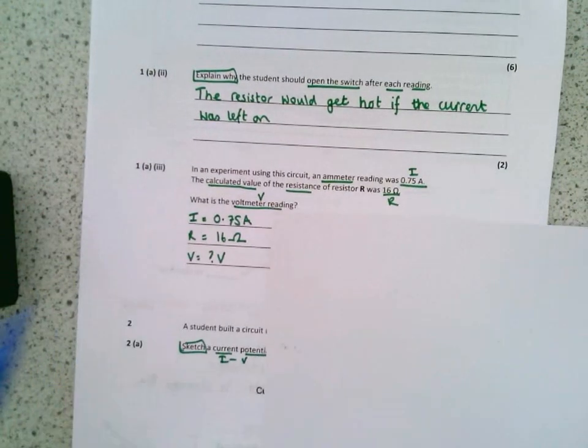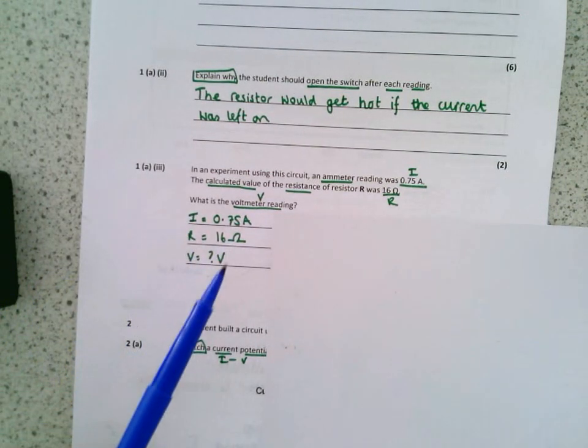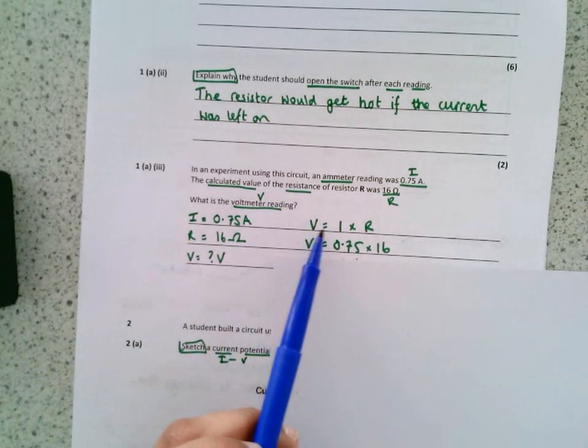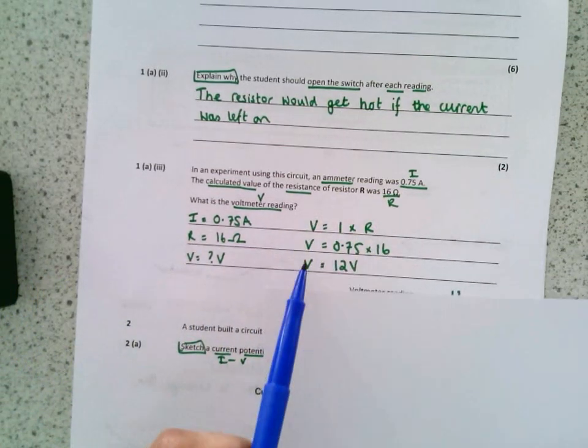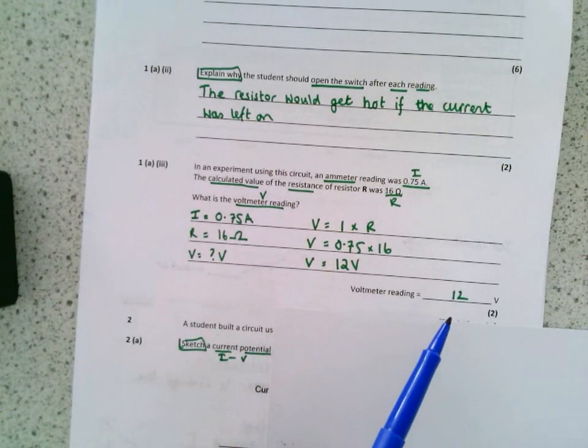This is a classic calculation question where you need to list the values with the units. We don't know what V is. The formula is V equals I times R. Substitute your values and then you get your final answer.